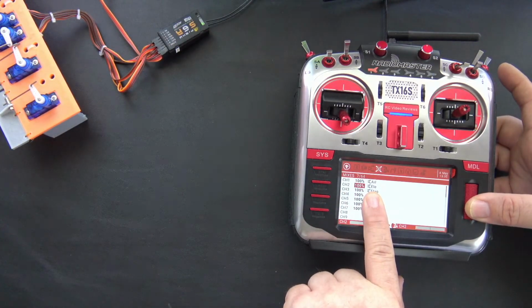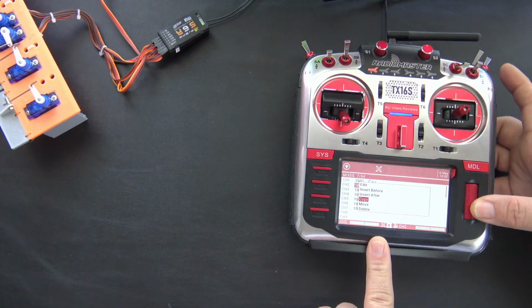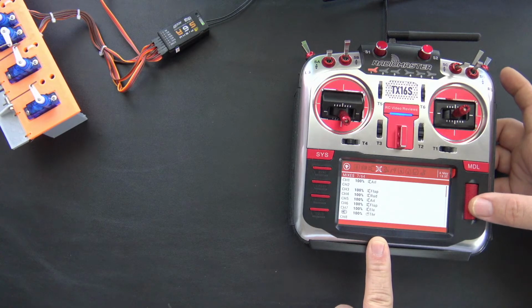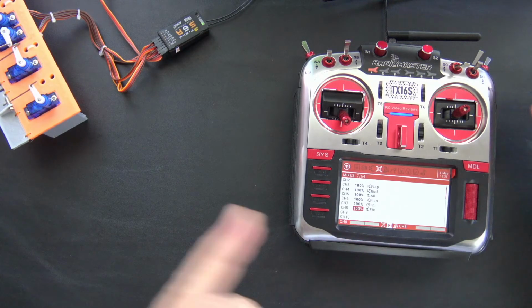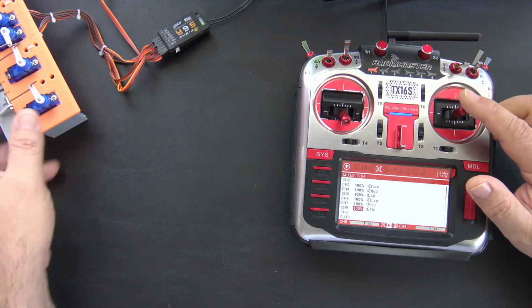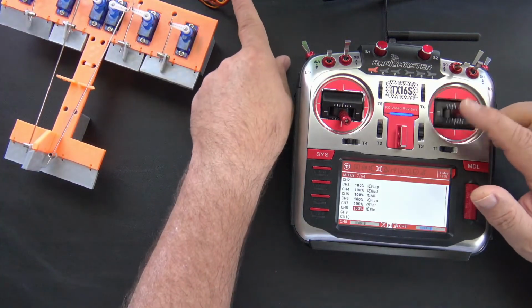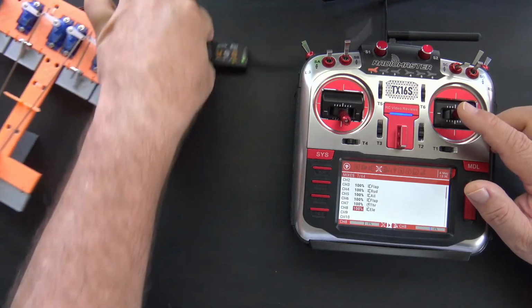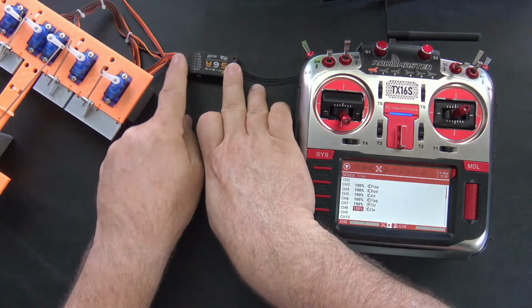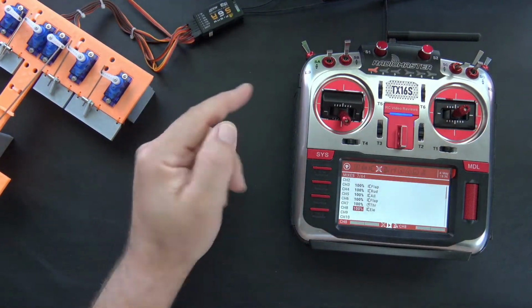I can take this elevator interface right here and just move it and say, well, I'm going to take my elevator and I want my elevator on pin 8. There we go. My elevator is now on pin 8. Now, the plane's not going to work because I don't have a pin 8. But if I did, all I'd have to do is take my elevator lead and put it on pin 8. That's all I'd have to do and it would work fine.